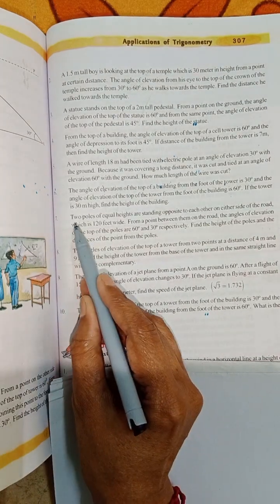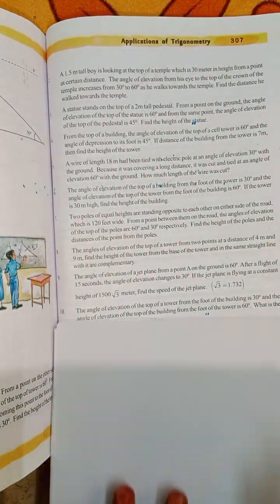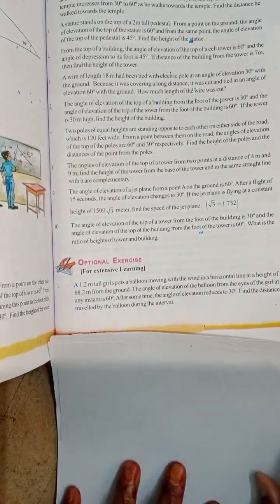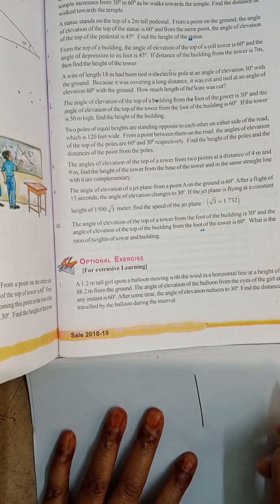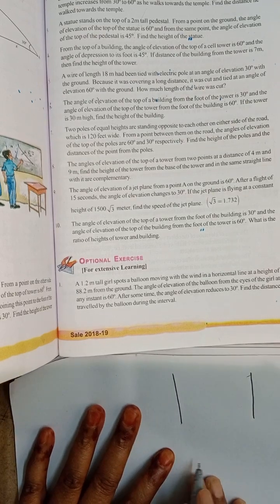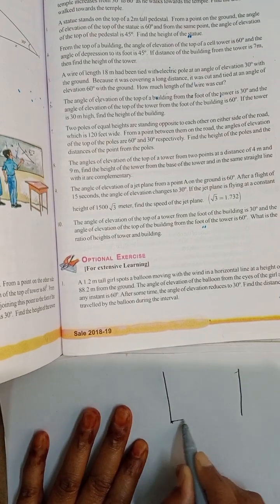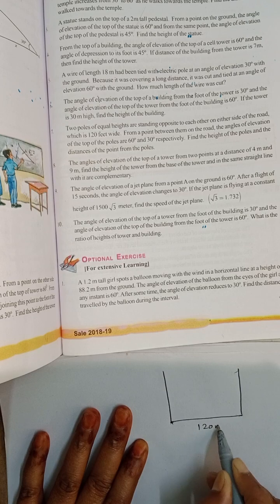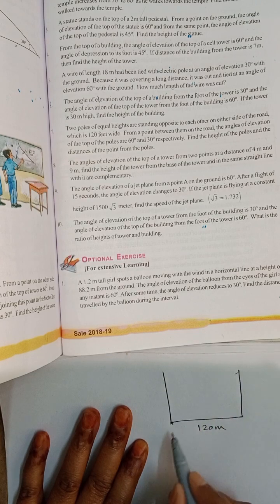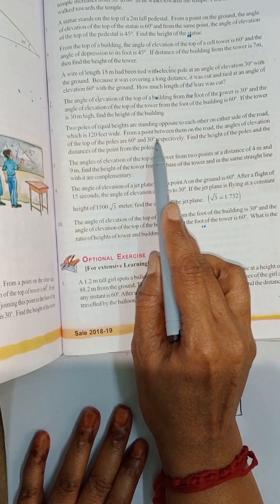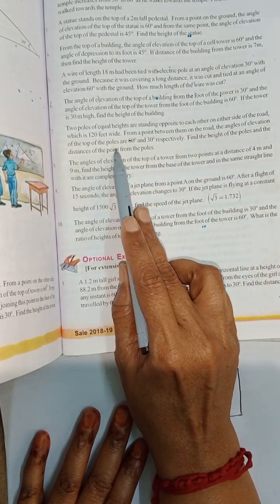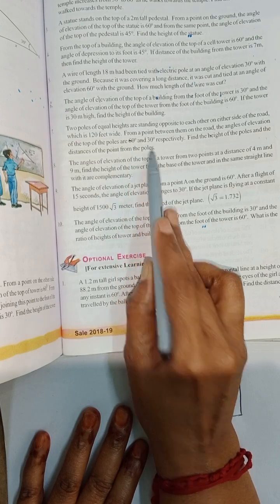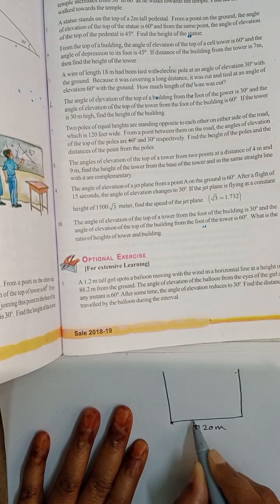There are two poles of equal height. So this is one pole and this is one pole of equal height. The distance between these two poles is 120 meters, they say, right? And then there is a point on the road, a point between them. The angles of elevation to the tops of the poles are 60 degrees and 30 degrees. So let us take a point. One angle is 30 degrees, one is 60 degrees. So let us take it like this.